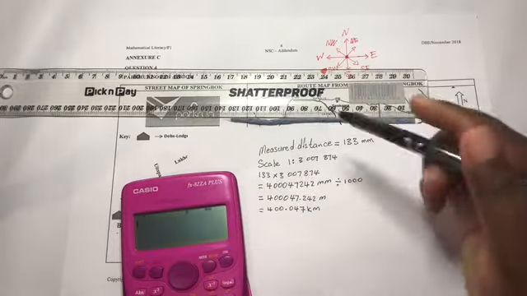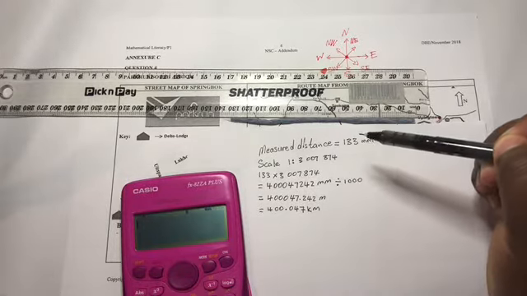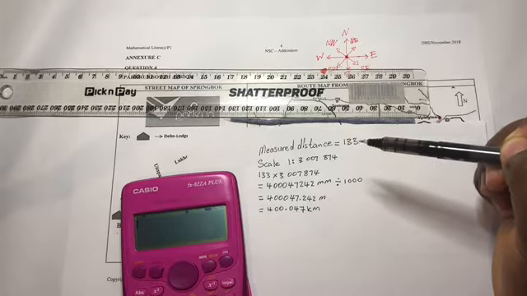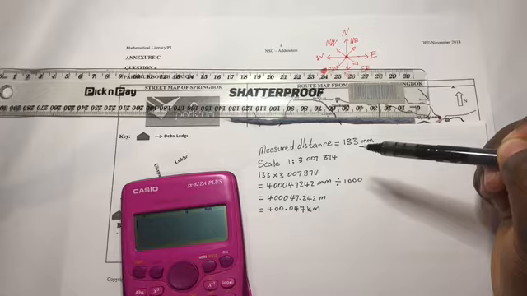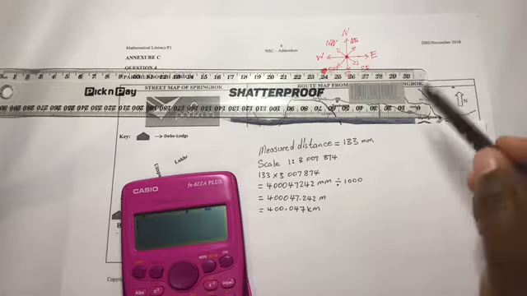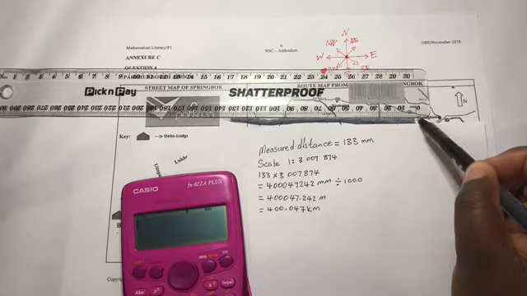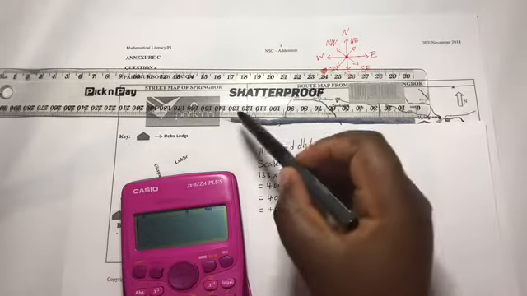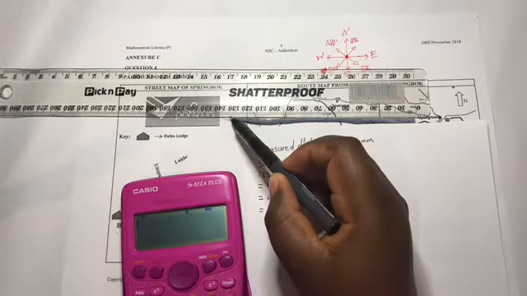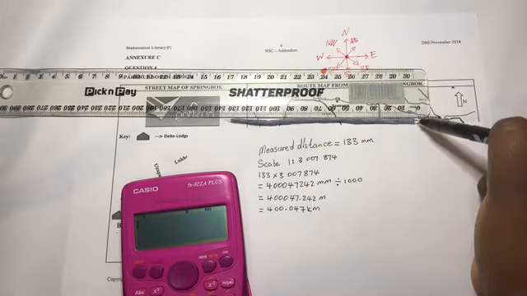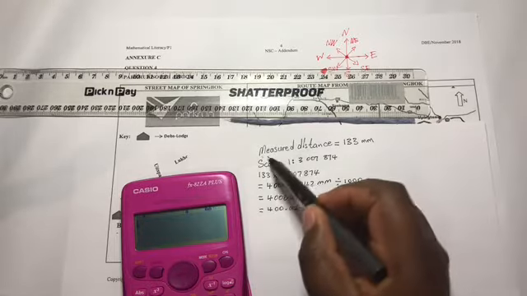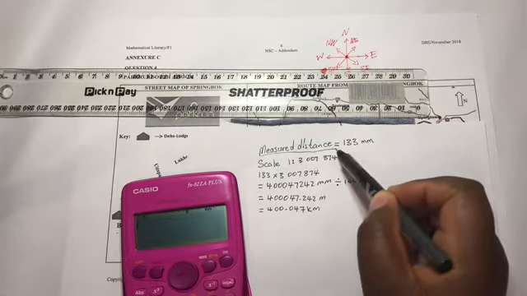So obviously you've noticed that I measured a distance from Upington to Springbok, and then from there I used this rope to measure the length from 0 till 133. So the length of this rope is 133 millimeters. So that is the measured distance.